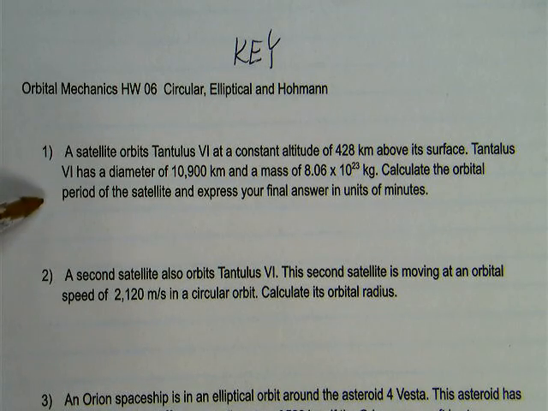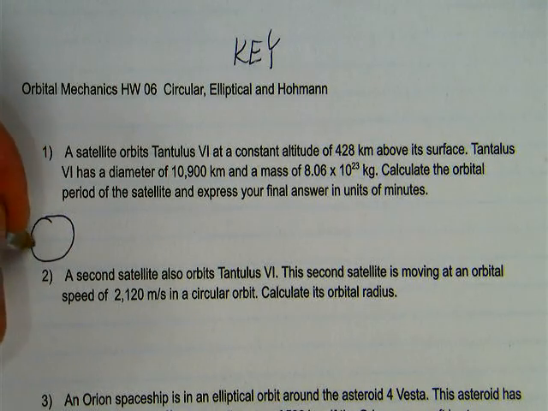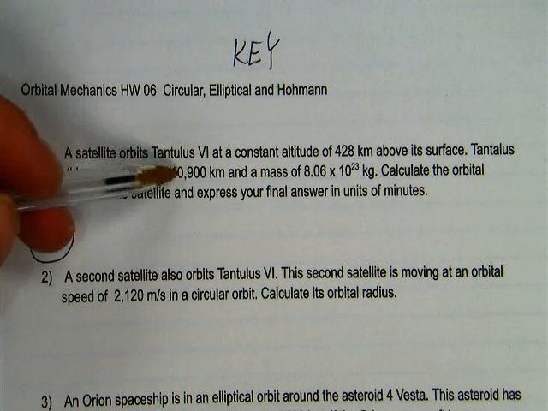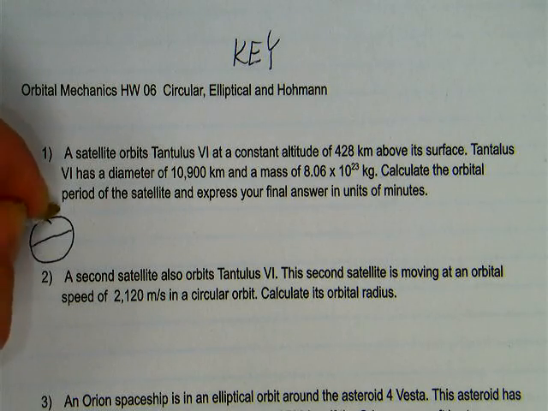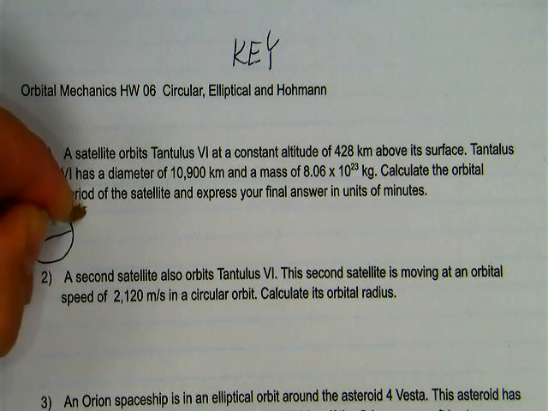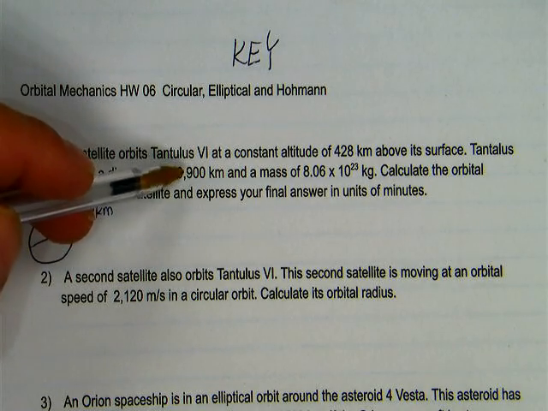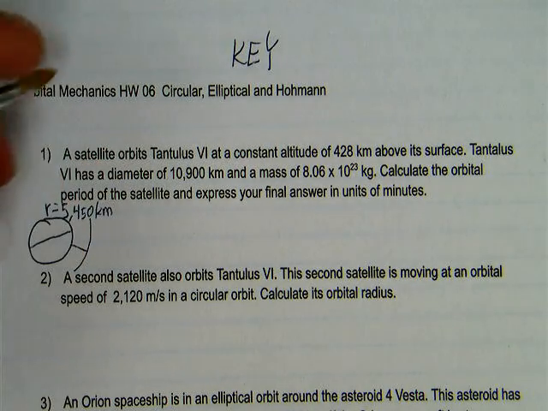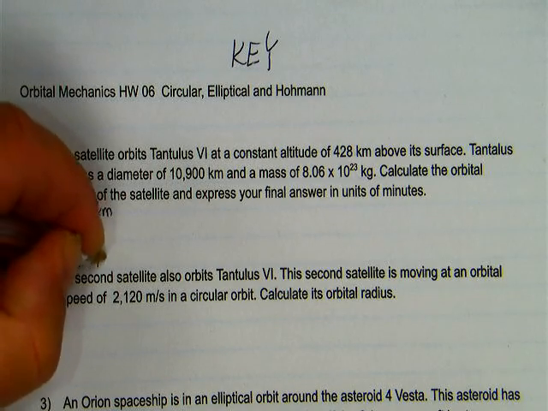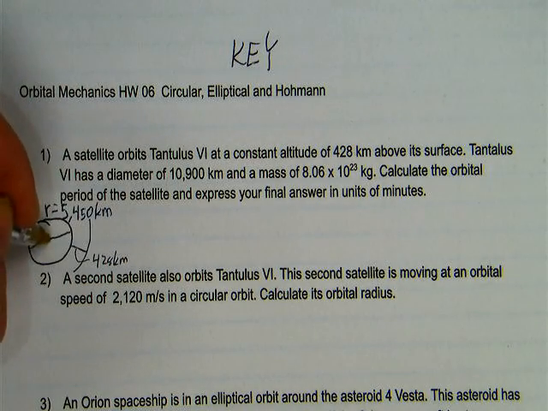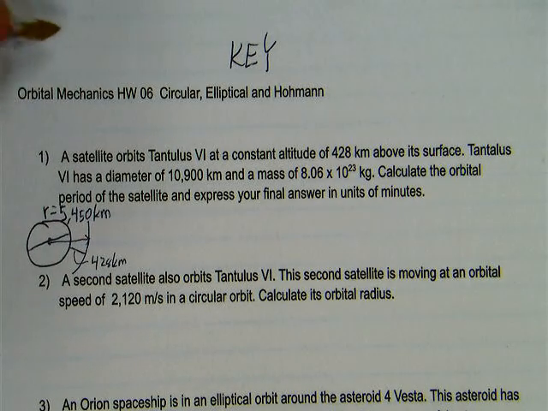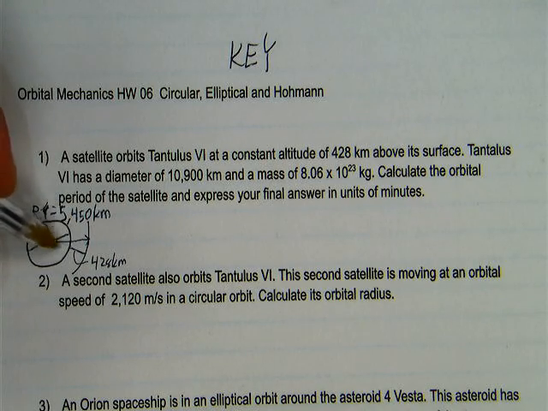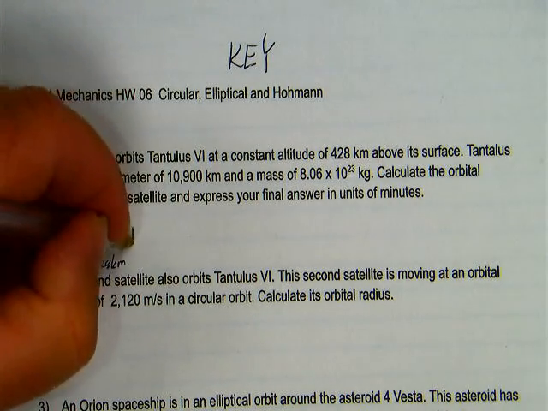For number 1, you could do a little sketch. Now, if the diameter is 10,900 kilometers, that means the radius is 5,450 kilometers. Just divide 10,900 by 2, and you have the radius. The altitude is 428 kilometers. So the orbit radius is the sum of the radius of the planet, I'll use capital R, the radius of the planet plus the altitude above the surface of the planet.